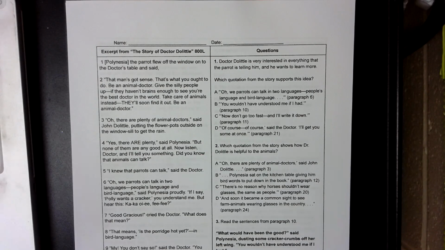Okay, everybody, so this is the first passage that we're going to be looking at today. It is the excerpt from the story of Dr. Dolittle. All of the students have seen this previously in their classrooms, and today I'm just going to show you some of the strategies that we use and that we help them use when they get a passage like this.